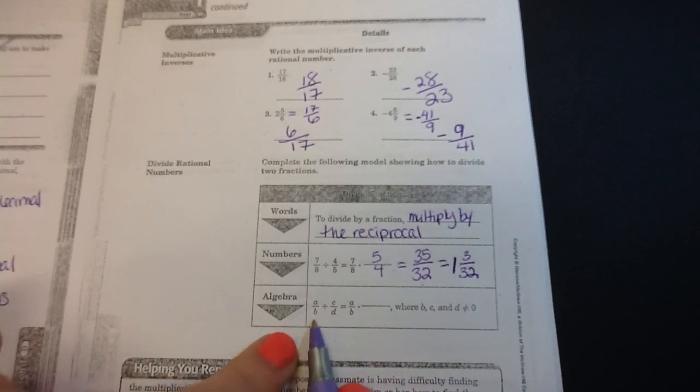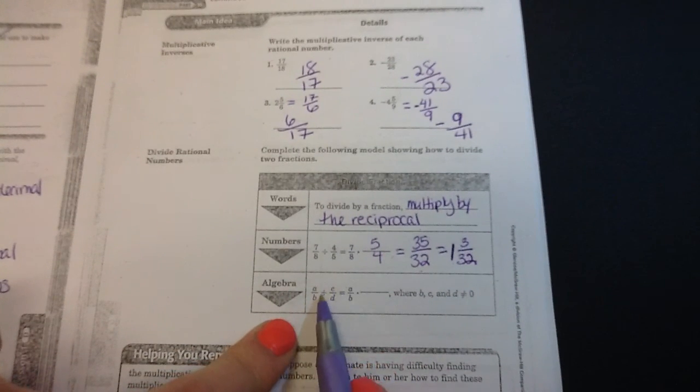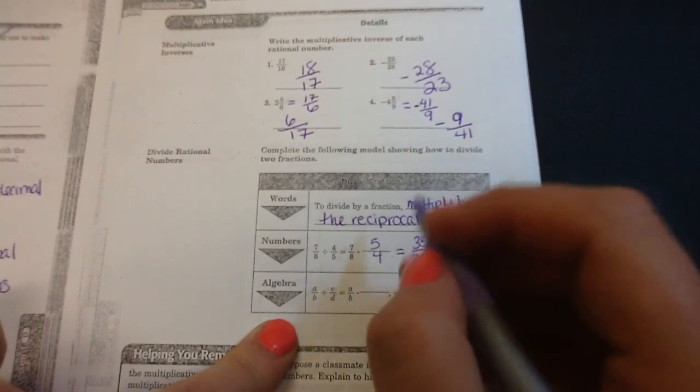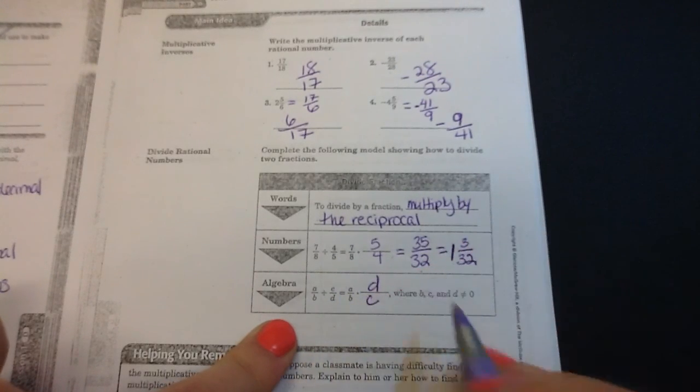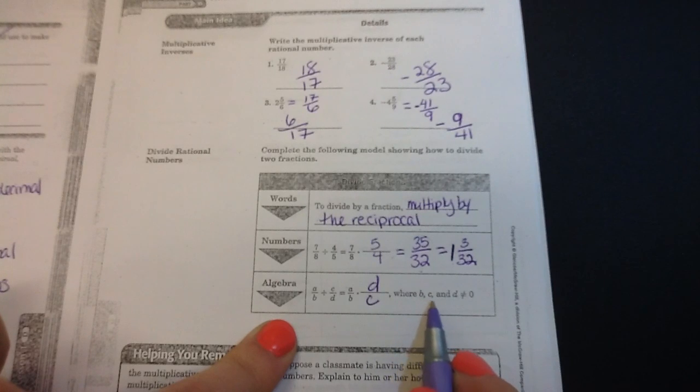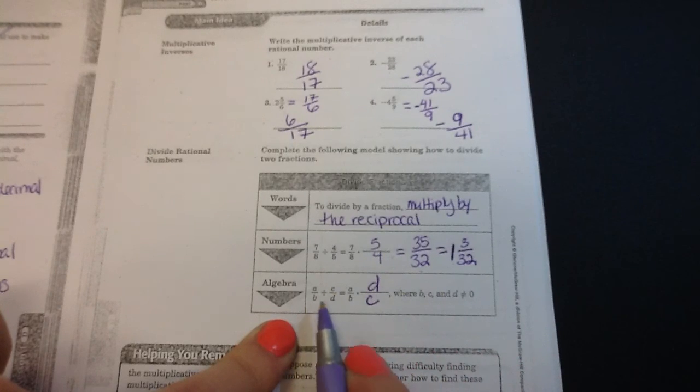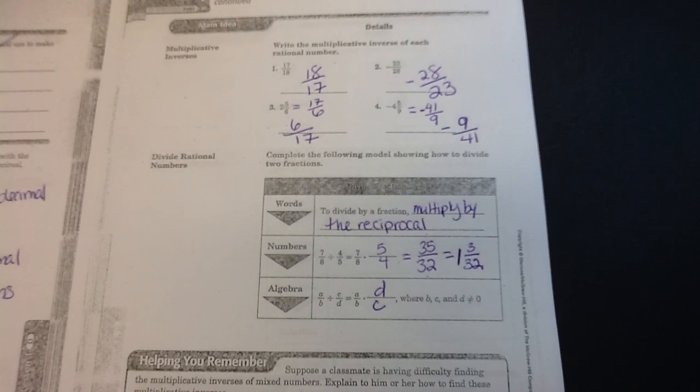So in algebra, in symbols, A over B divided by C over D is A over B times D over C, where B, C, and D are not 0. So B, C, and D can't be 0 because we can't have zeros in any of the denominators. So that sums up our notes for today, and I hope you have a better understanding of how to do rational operations.